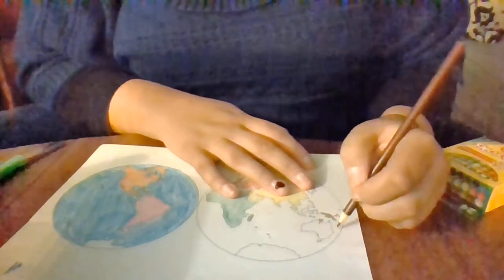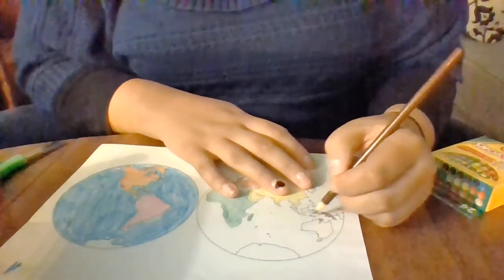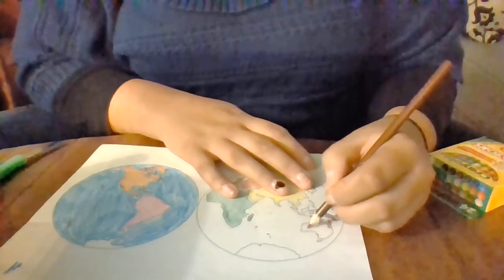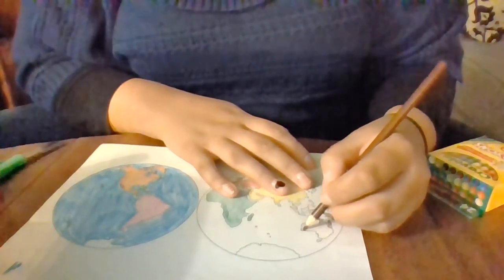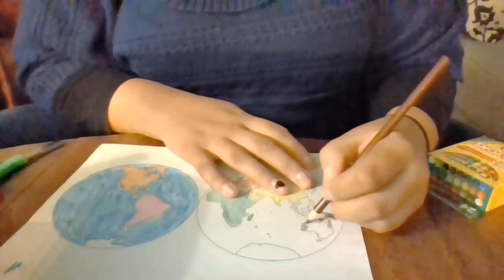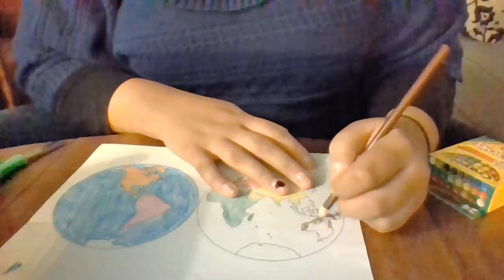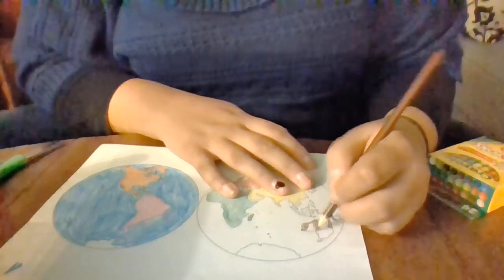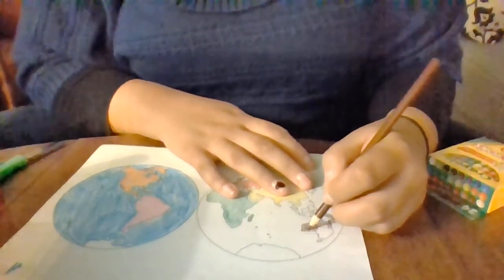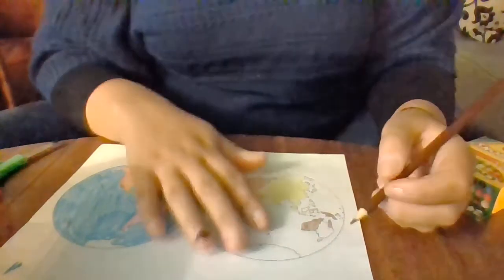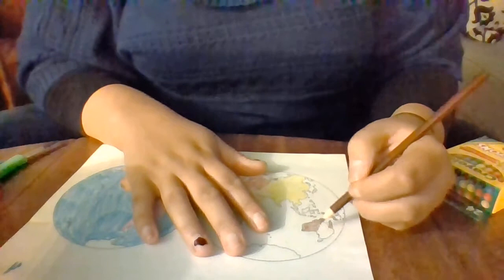An island is surrounded by water on all of its sides. There's no land next to it. So Australia is an island. Say Australia is an island. It is.